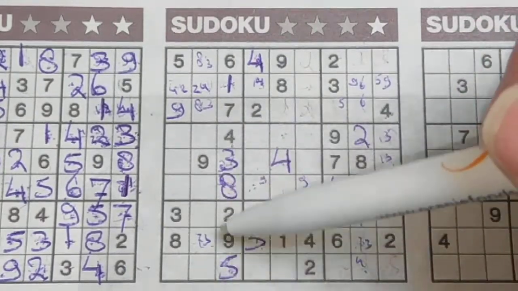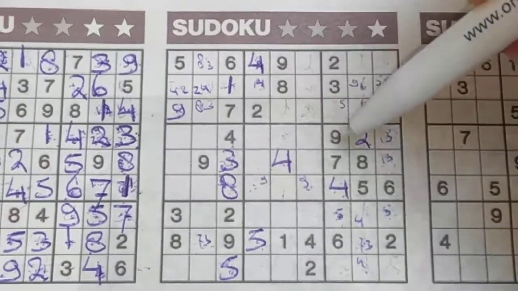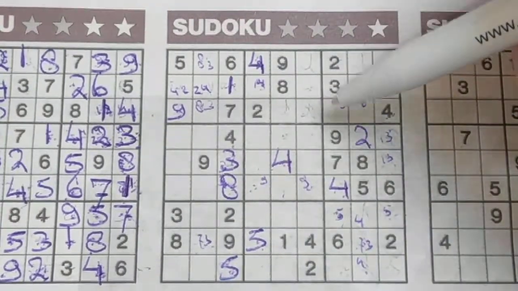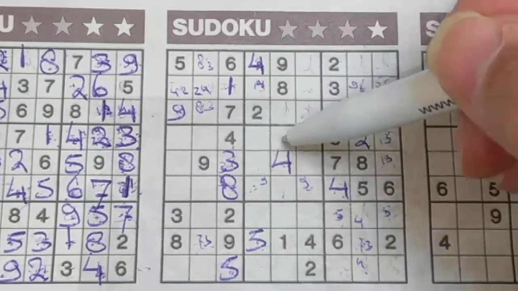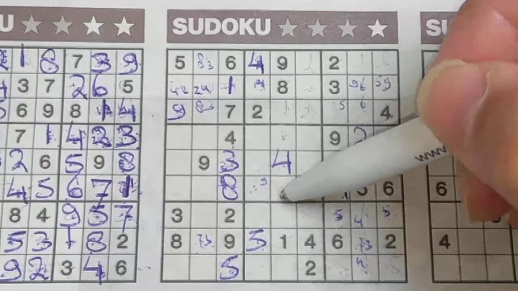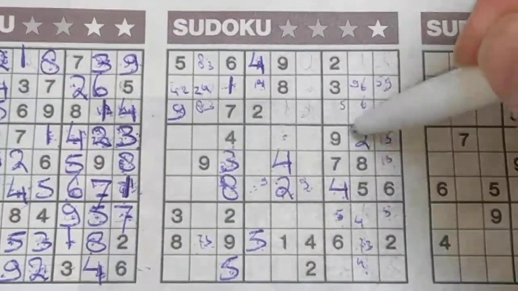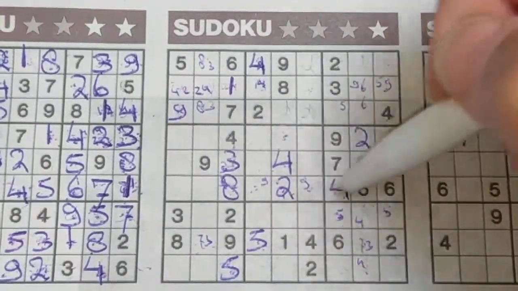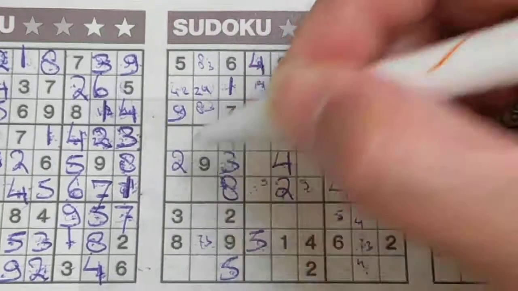1, 7, 3, and the 6 is missing. Okay. Wow, the 2, yes, 2 in this column, 2 in that column. So in the middle column, the only 2 places for the 2 should be here or there. But I see here 2, no 2 there. 2 should be here. 2 in this row, 2 in that row. So in the middle row, the only place for the 2 should be here.